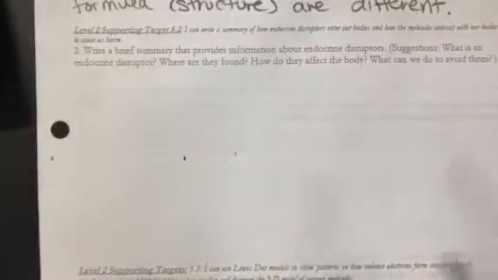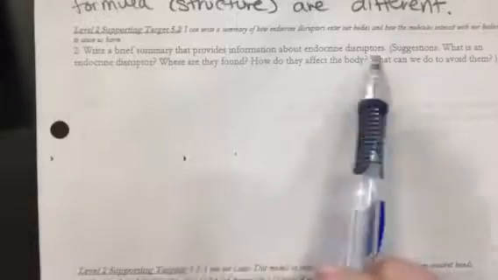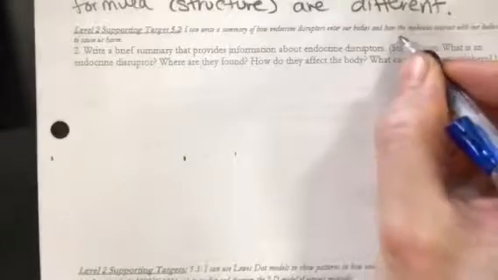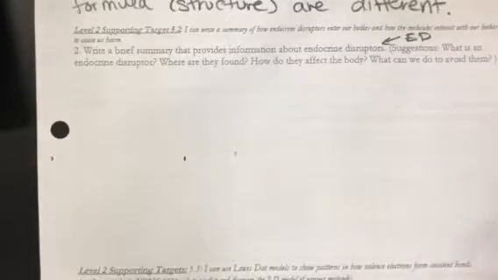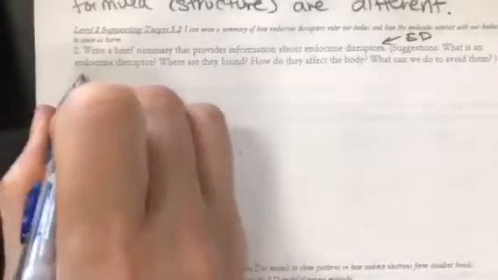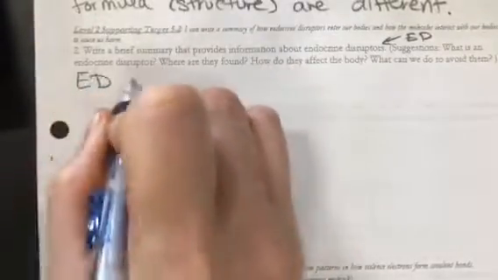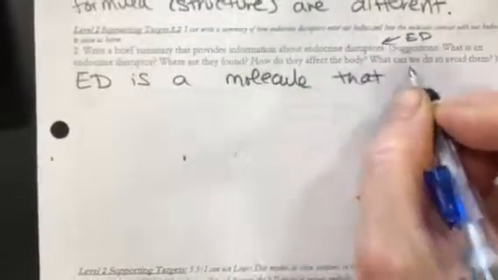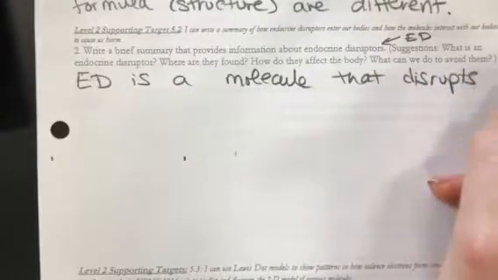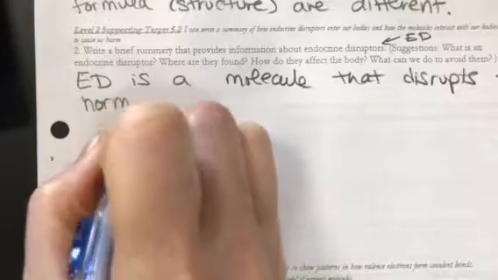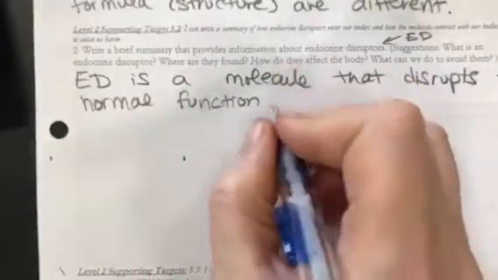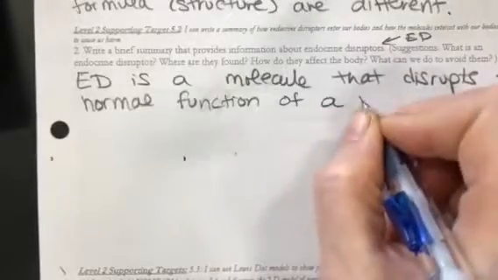So you can write a summary of what endocrine disruptors are. For shortening purposes, I am going to write ED instead of endocrine disruptors each time. So what is an endocrine disruptor? An ED is a molecule that disrupts the normal function of a hormone.